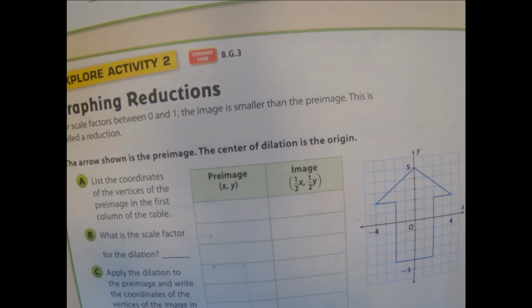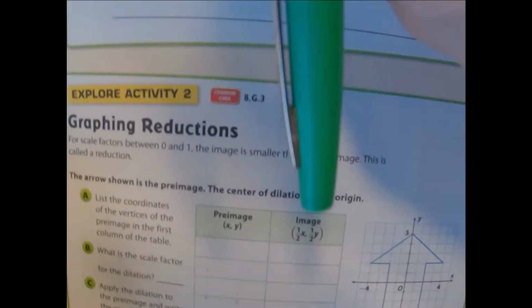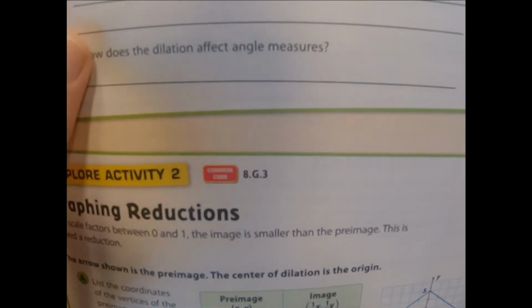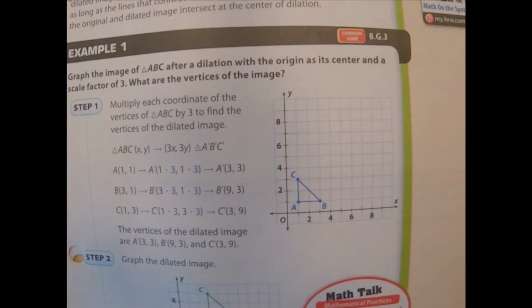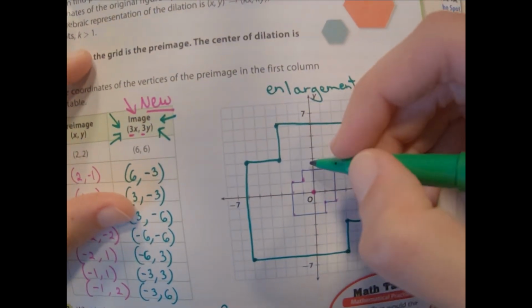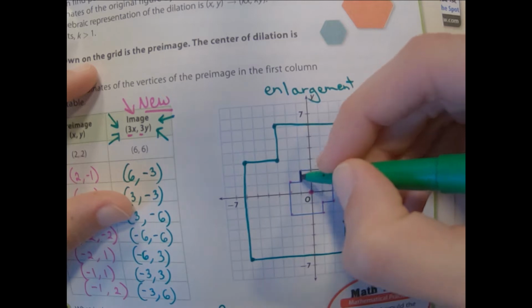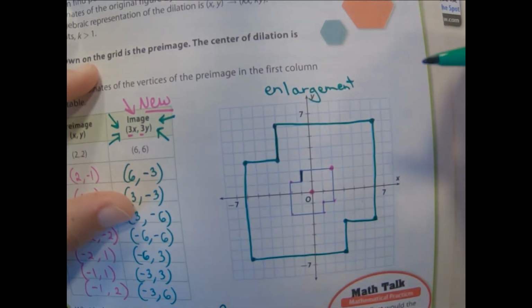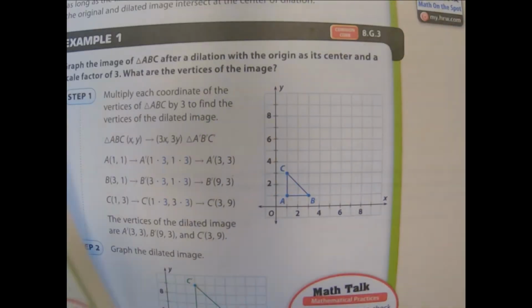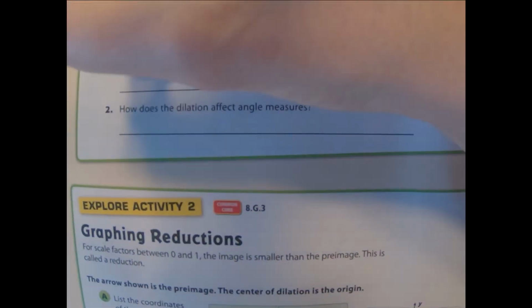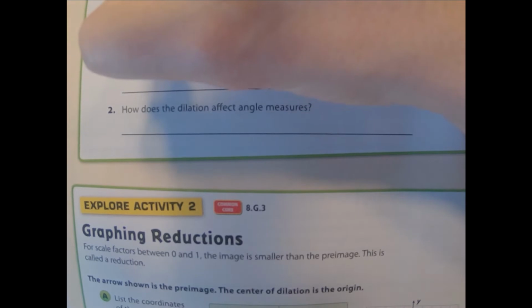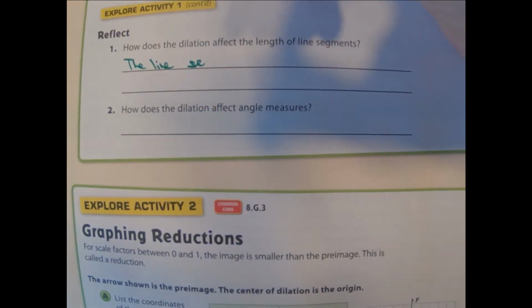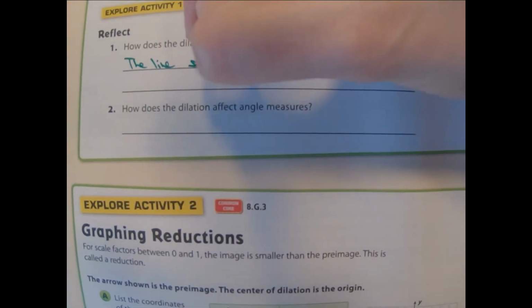So how did this dilation affect the length of the line segments? Well, if this line segment here is, for example, 1 unit long, this line segment is 3 units long. So how did it get affected? Well, the line segments are now 3 times longer.